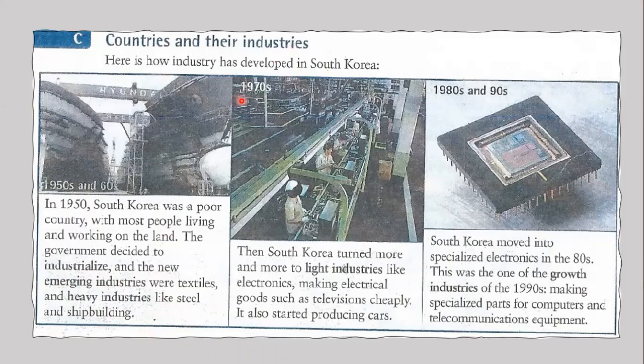In the 1970s, so from 1970 to 1979, South Korea turned more and more to light industries like electronics, making electrical goods such as televisions cheaply. It also started producing cars. So now they start becoming more technological. From the 80s to the 90s, South Korea moved into specialized electronics.